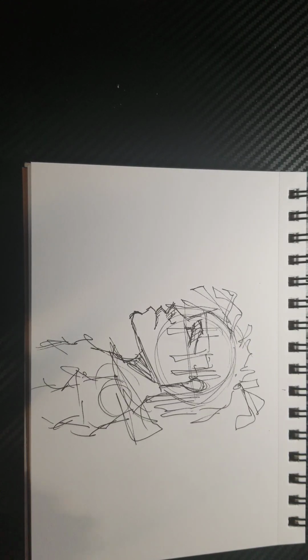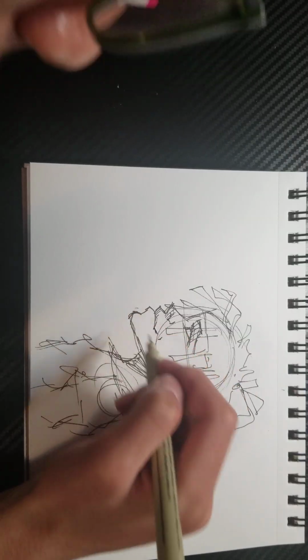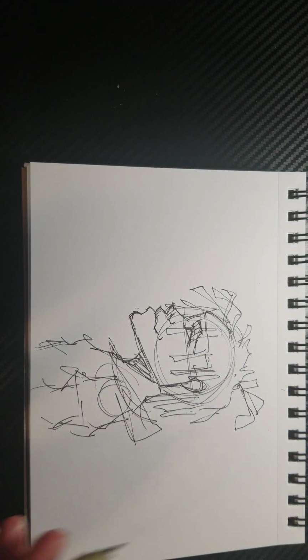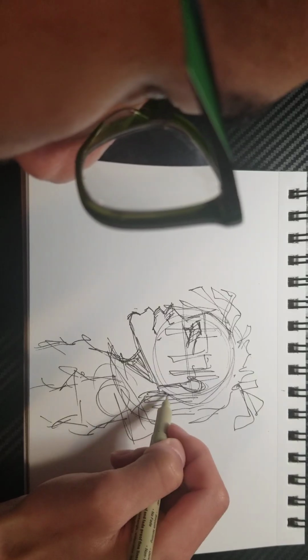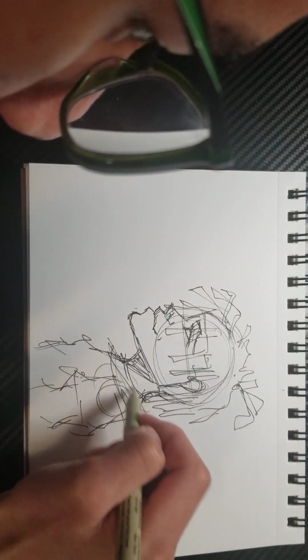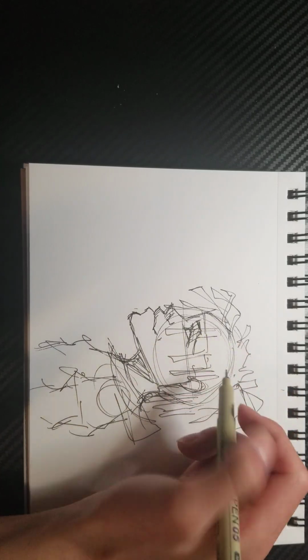So, hoodie. Right. You don't always have to do full bodies, right? It could be there. That's why I like a gel pen. It's always fun to do.